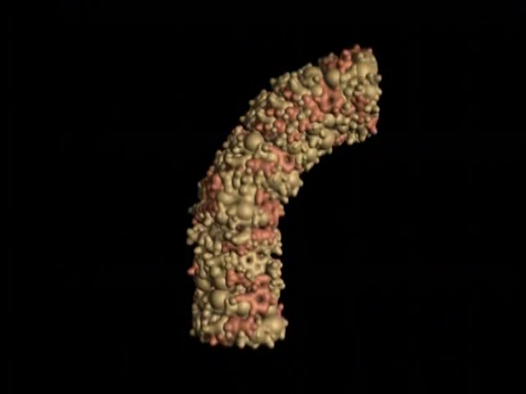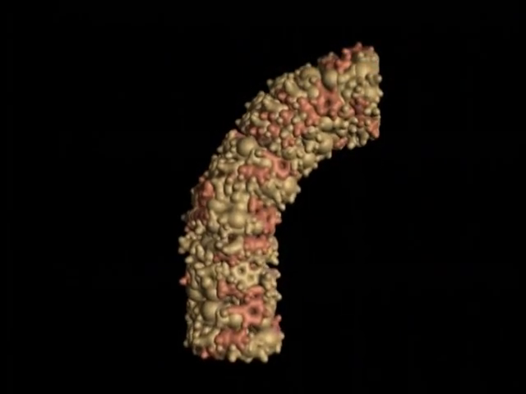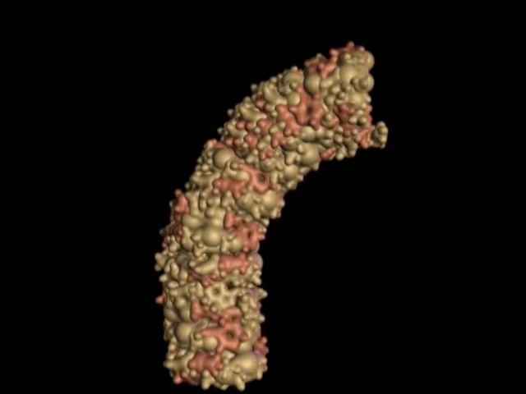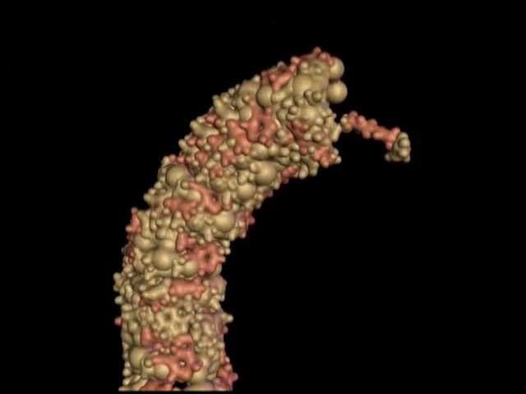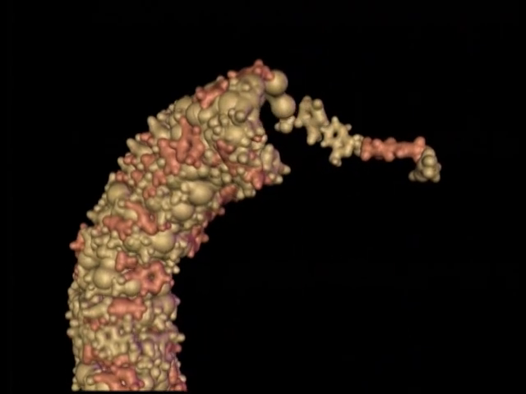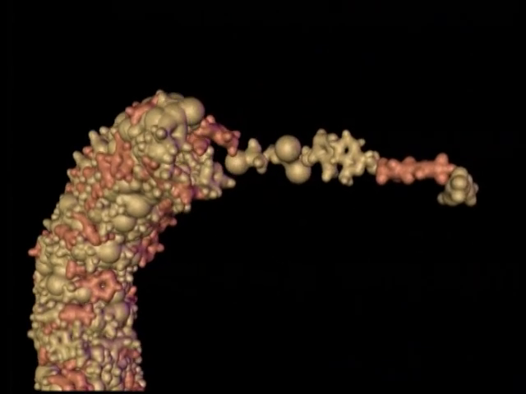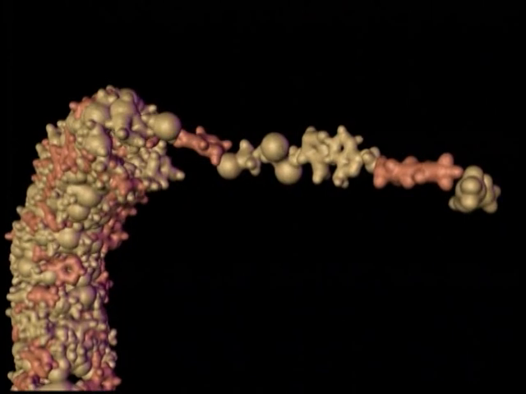These proteins consist of one or more chains containing hundreds or thousands of individual amino acids. Biologists have compared the 20 different amino acids used to build protein chains to the 26 letters of the English alphabet.